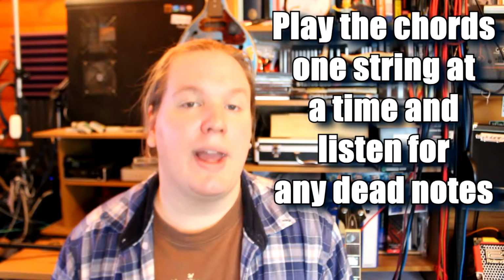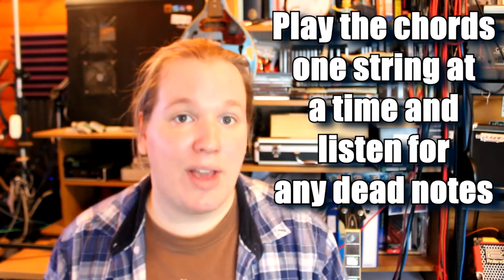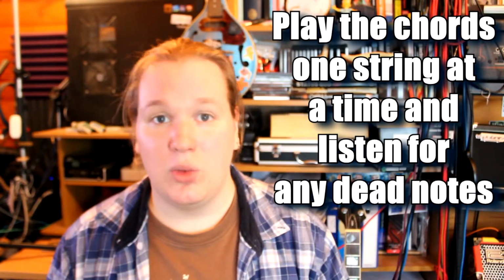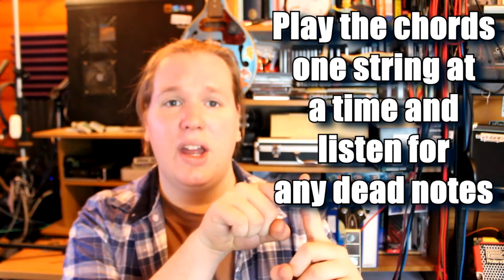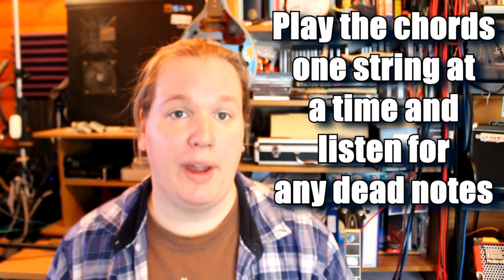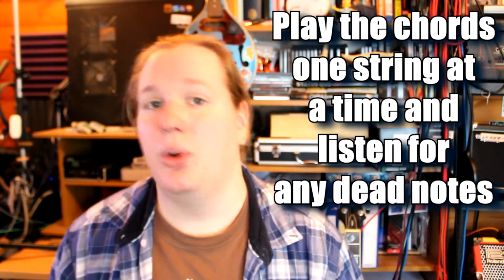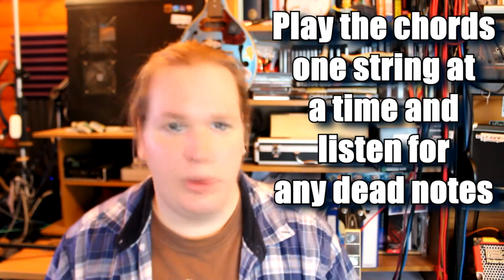So what you've got to do is pick out where that specific string is and then look at where your fingers are around that string. Chances are you will be ever so slightly just touching a string with the side of a finger or something. So try and readjust your hand in order to not do that.